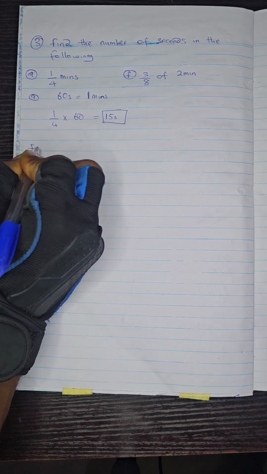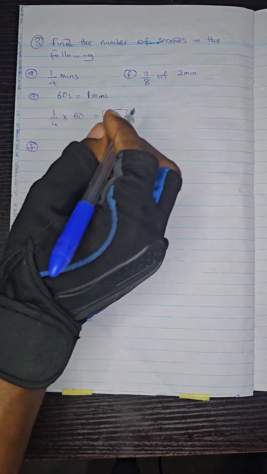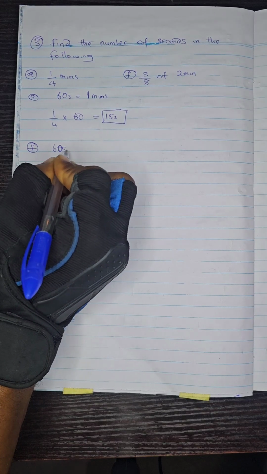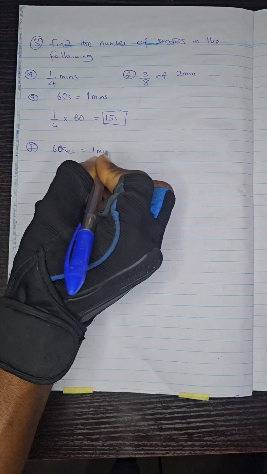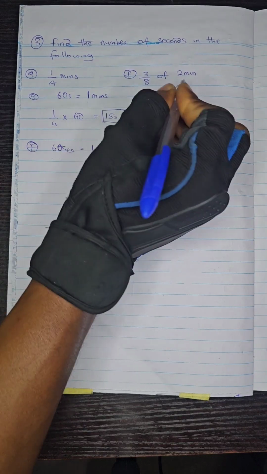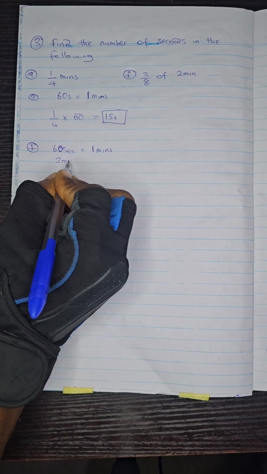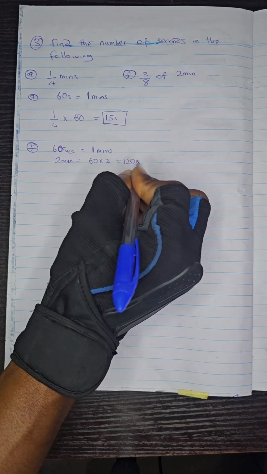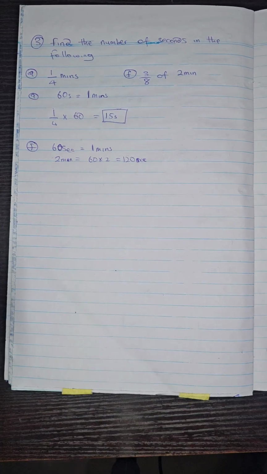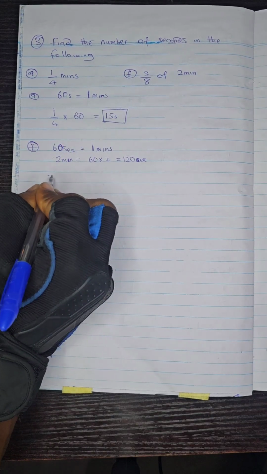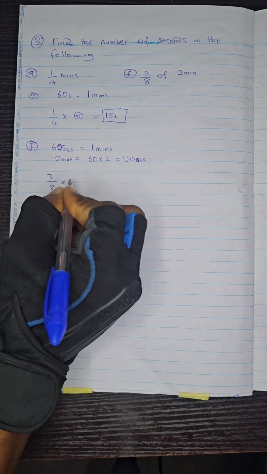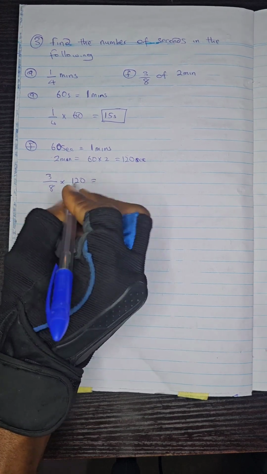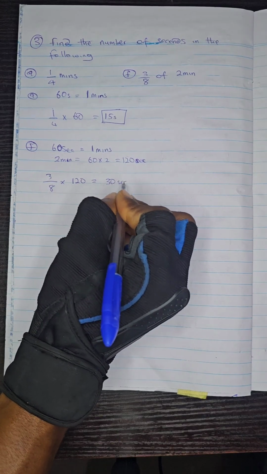Then for F, we have 3 over 8 of 2 minutes. 60 seconds makes 1 minute. Therefore, 2 minutes will now be 60 times 2, which is 120 seconds. So we'll now multiply by 3 over 8. Then we have 3 over 8 multiplied by 120, we are getting 30 seconds.